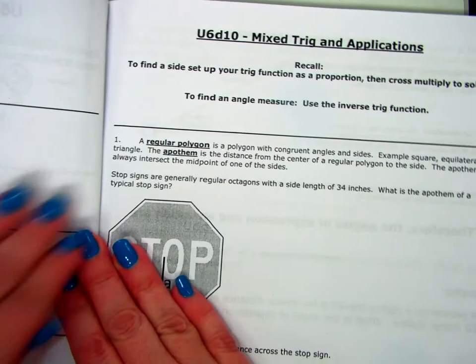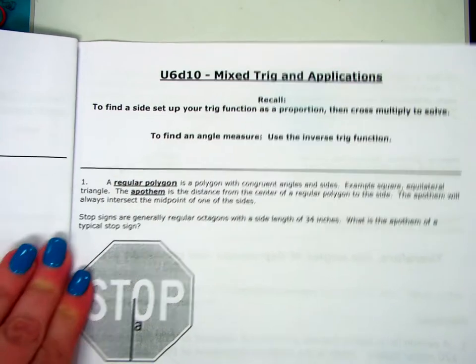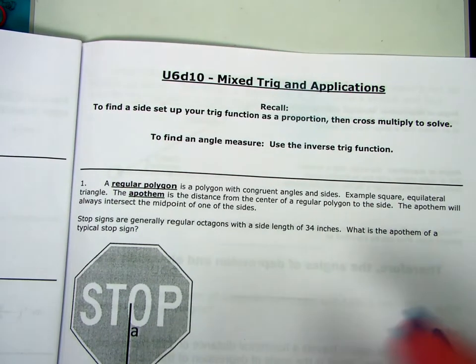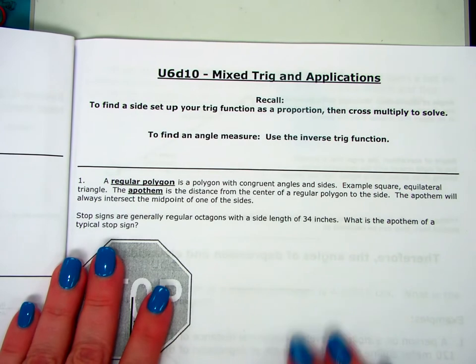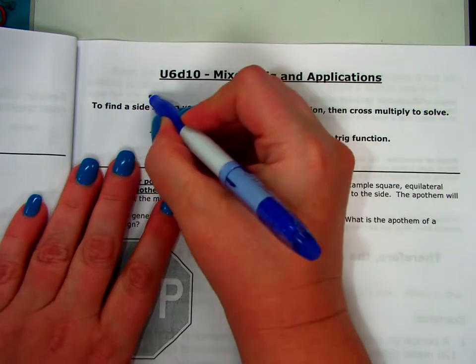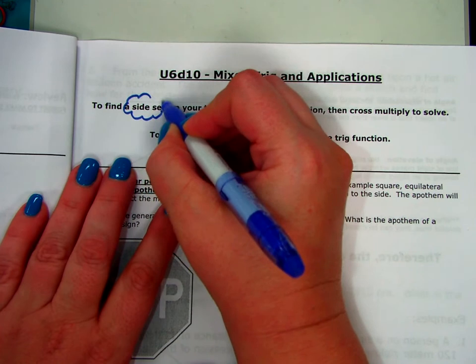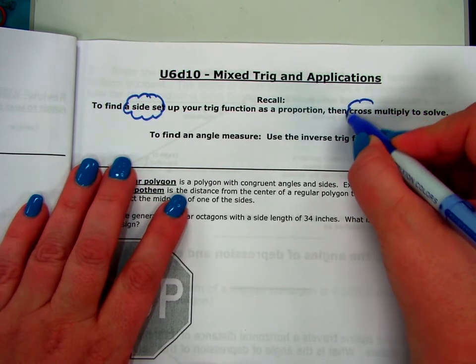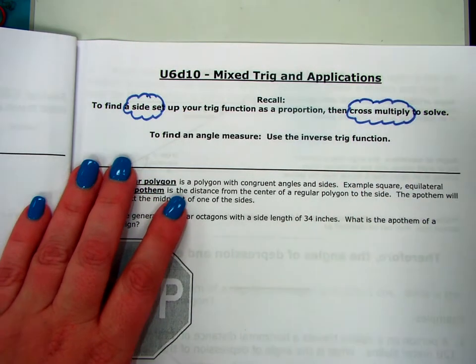Alright, day 10, mixed trig and application. So today we're going to be sometimes finding angles and sometimes finding sides. Remember, to find a side, we want to set up our trig function as a proportion, and then we're going to cross multiply to solve. So for a side, we're going to always think cross multiply.